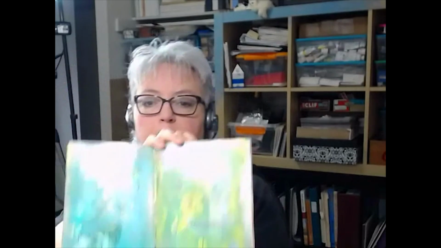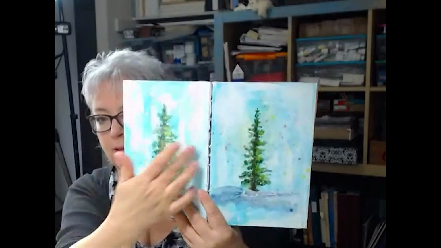It's made up of different paper. On these ones here, where I was doing all these experiments, this is 300-pound paper. Then I went down to where I was doing the Derwent techniques.